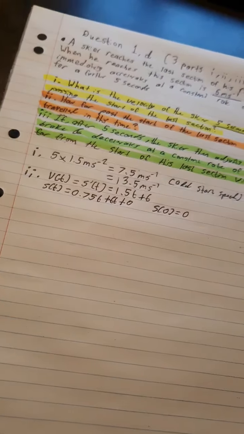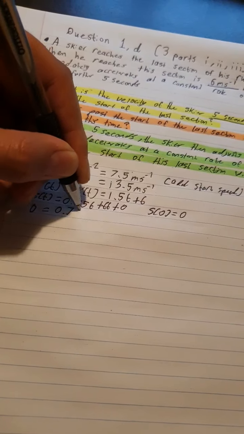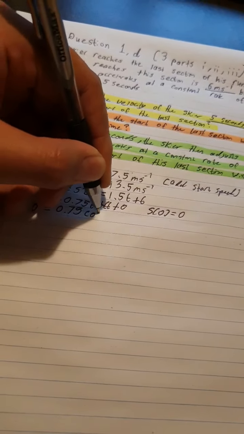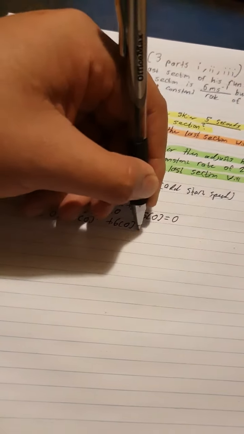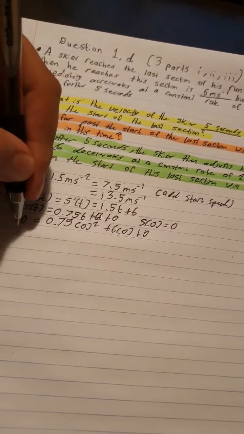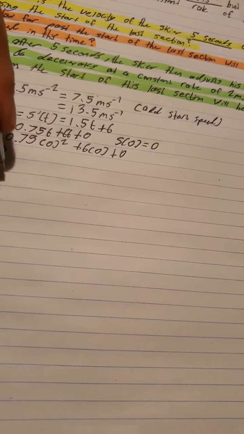So that would mean that 0 equals 0.75 times 0 squared plus 6 times 0 plus 0, and that makes sense. Okay, so S of t, now displacement, equals 0.75t squared plus 6t.